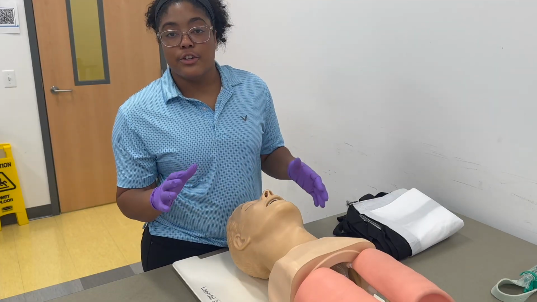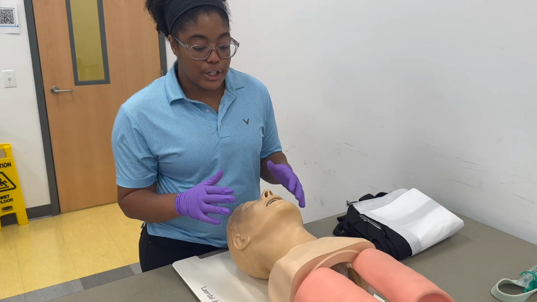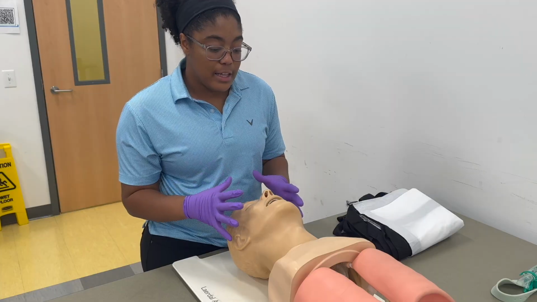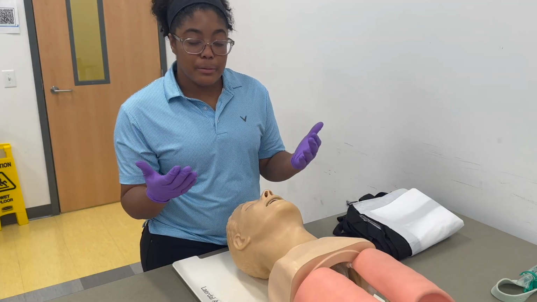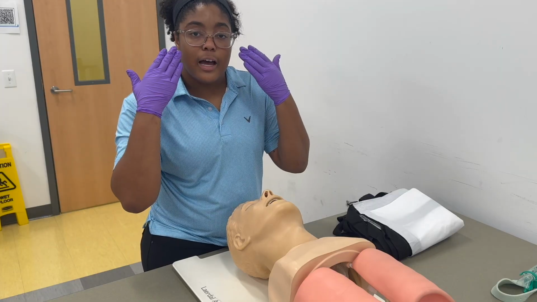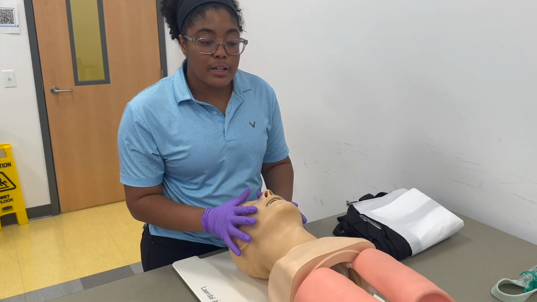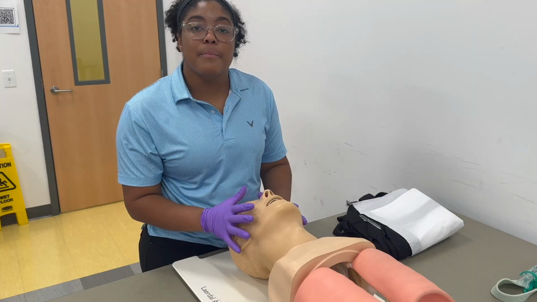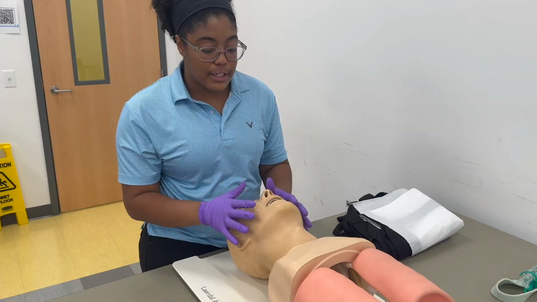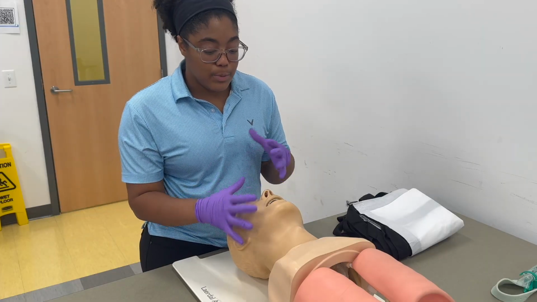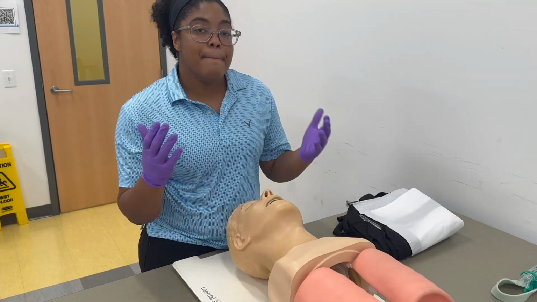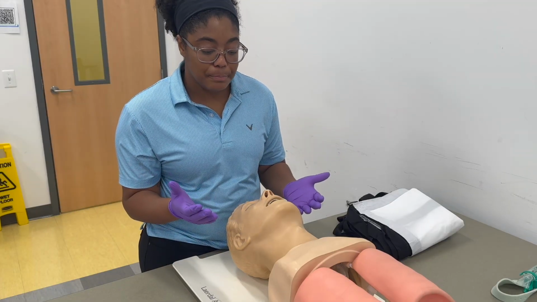Just like with any other skill in EMS, you want to make sure before you begin the skill you have your proper PPE on. Anytime you're doing anything with airway management, gloves are the bare minimum. I also like to utilize eye protection. One of the most common exposures that providers can get is through getting secretion in their eye, so eye protection is super important. Also, because we are dealing with the airway in the era of COVID and other respiratory diseases, a mask is something that you may want to consider as well.